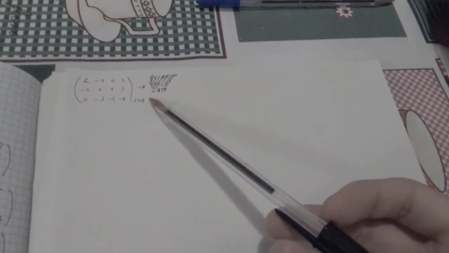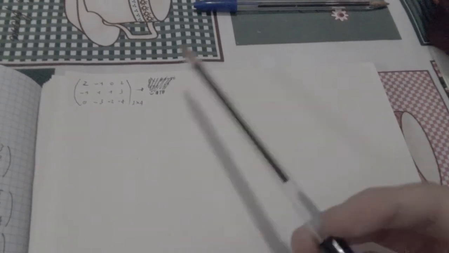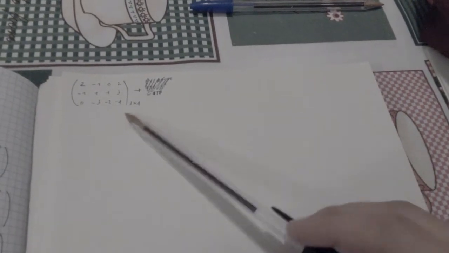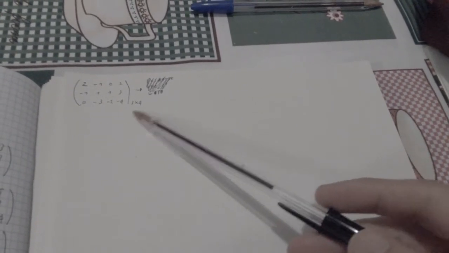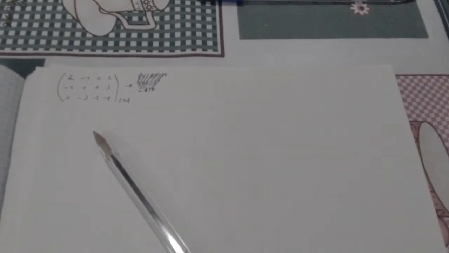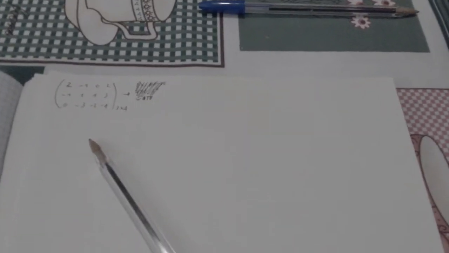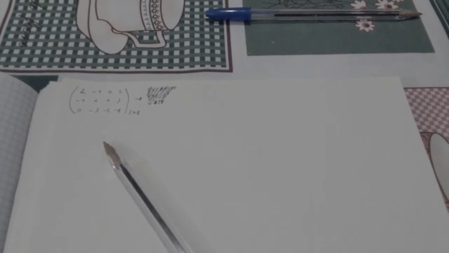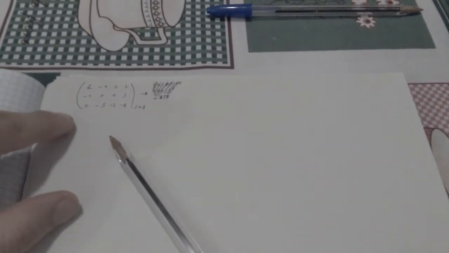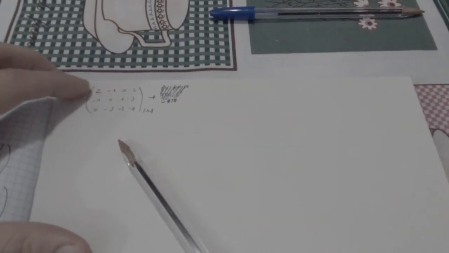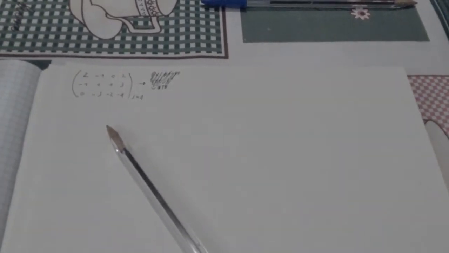I don't actually know whether you're familiar with the Gauss-Jordan row reduction, or the Gauss row reduction, but in a nutshell, it is an operation which aims to find a better matrix, the easiest, very simple matrix, by taking care of the linear dependence between those rows and those values inside the matrix.